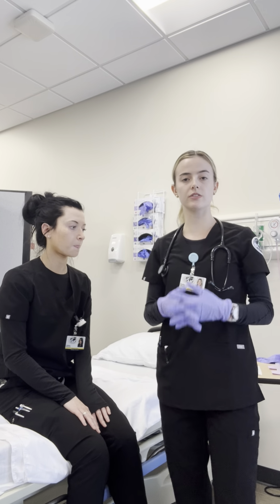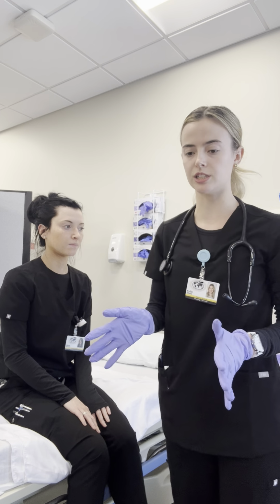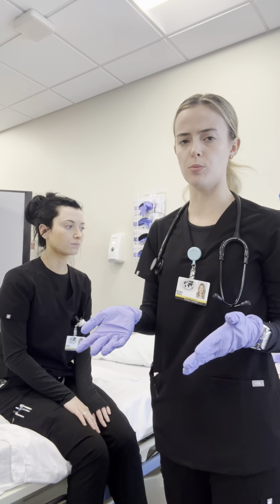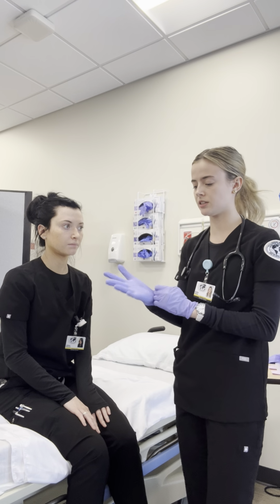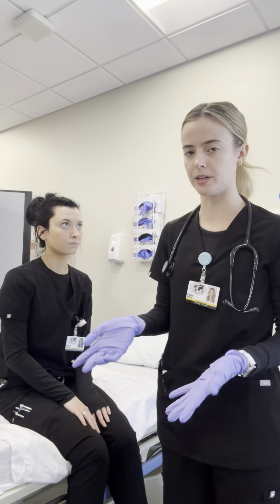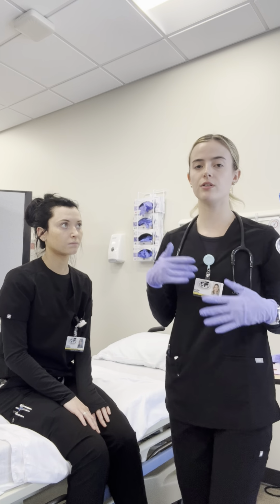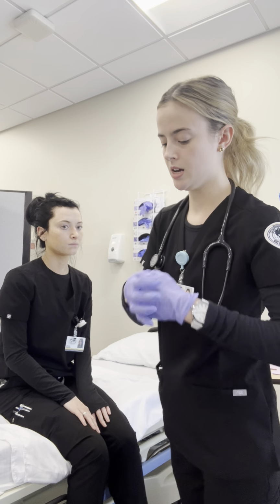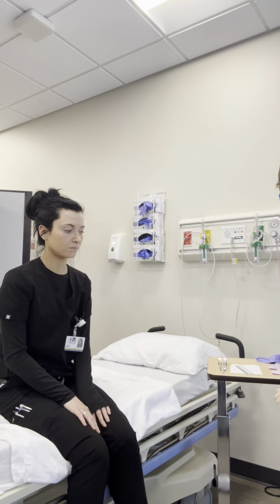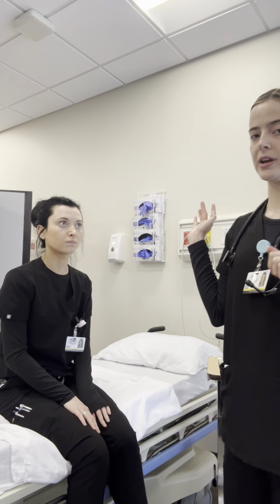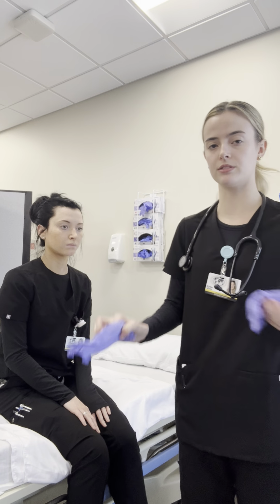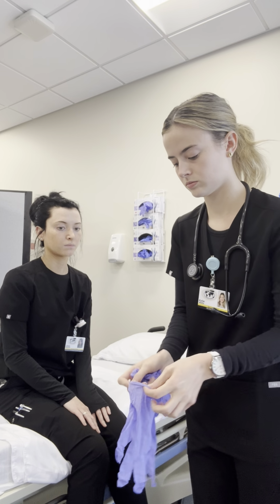Okay, so no tenderness on the scalp, there's no skin breakdowns or lesions, no infestations on the scalp, and scalp is mobile. And her hair is black, smooth, thick, evenly distributed, and like I said, no infestations, so hygienic. I would then take off my gloves and perform hand hygiene. And I'm going to put on a new set of gloves. Perfect.